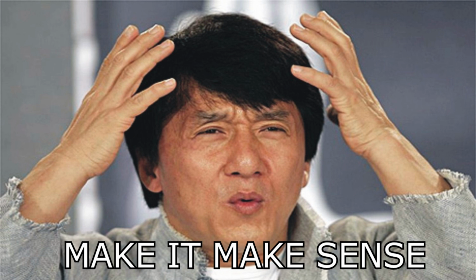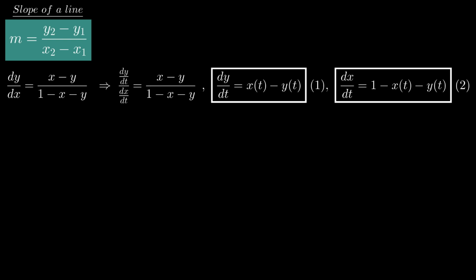I hope it does. So moving on. How the heck do we solve a system of differential equations, you ask? So here's where the next technique comes in handy, my friends. The next tool in our toolbox.